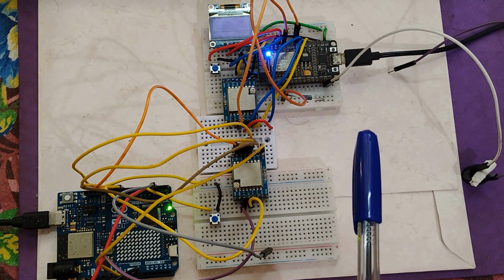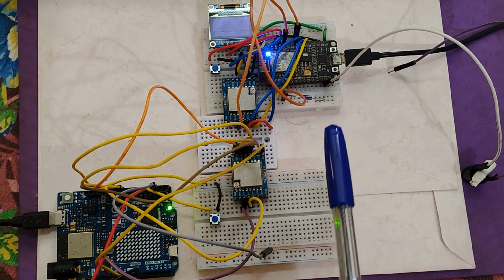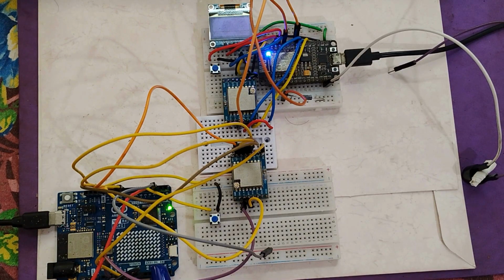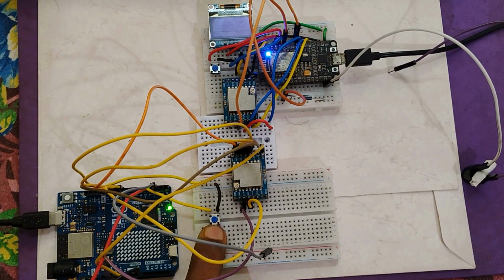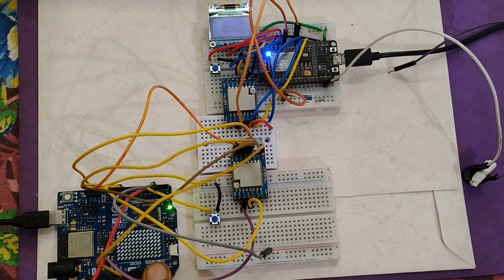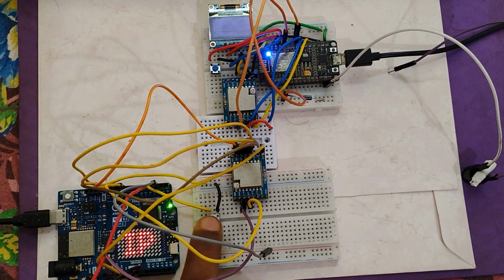You can connect the Node MCU and R4 Wi-Fi to different routers for checking. Now let me press the second button to know the IP address for the web server from R4 Wi-Fi.